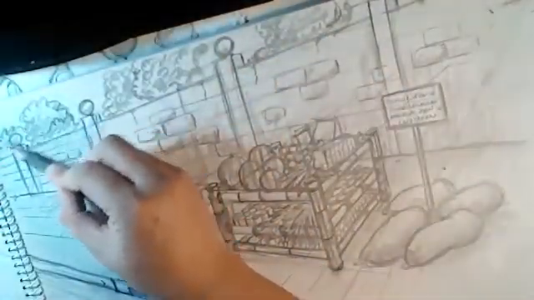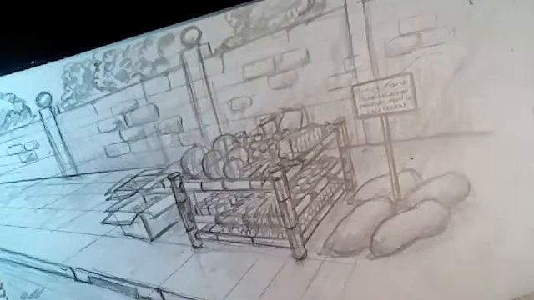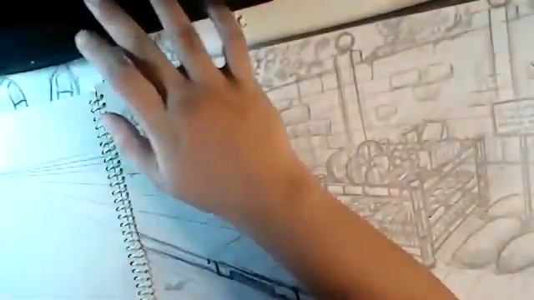All right, so there you go. So that's our background in 2-point perspective. So again, when you say 2-point perspective, it has two vanishing points. This is my other vanishing point, and this is another vanishing point right here.